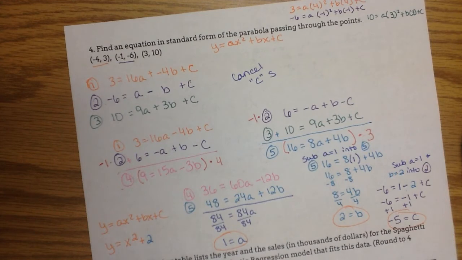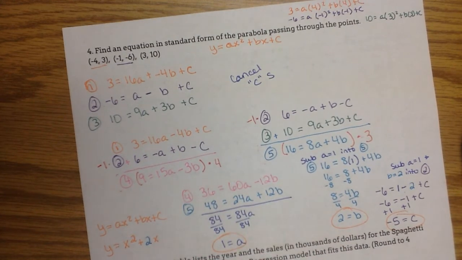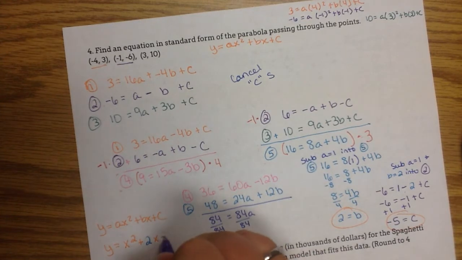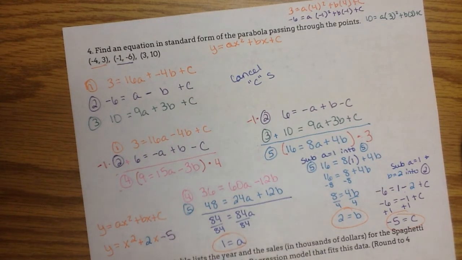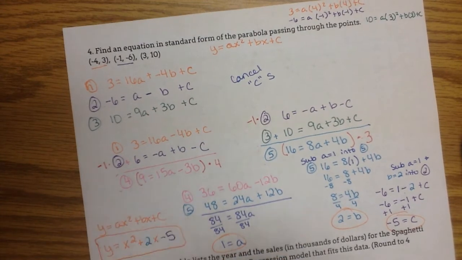B is 2, and c is negative 5. There's my equation. Y equals x squared plus 2x minus 5.